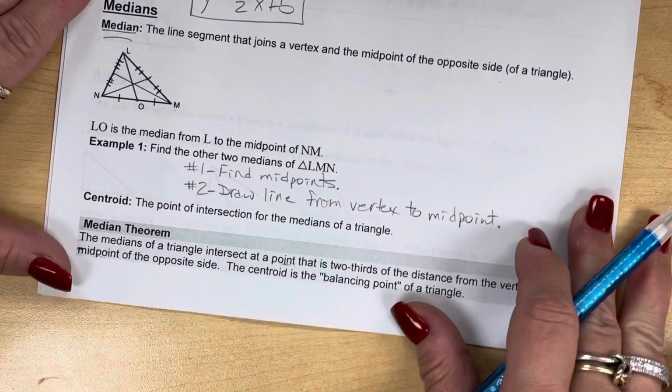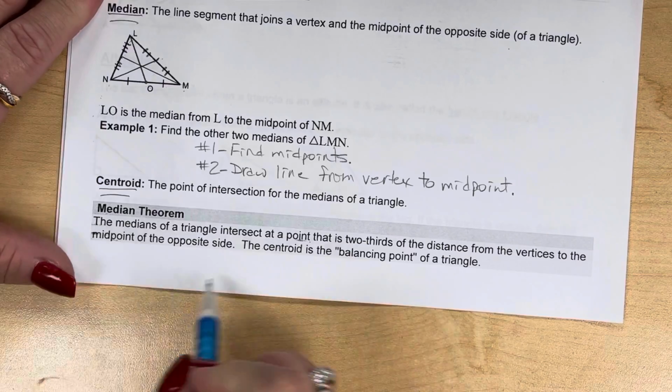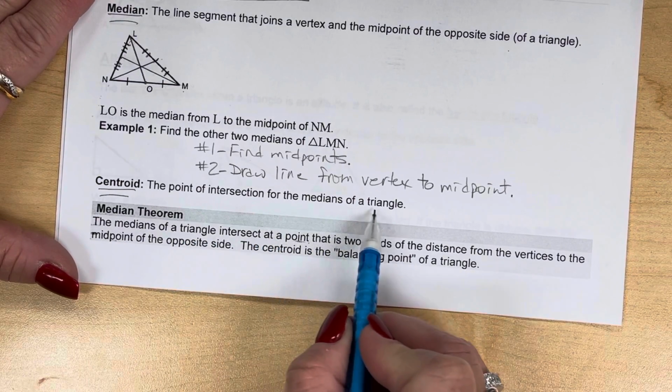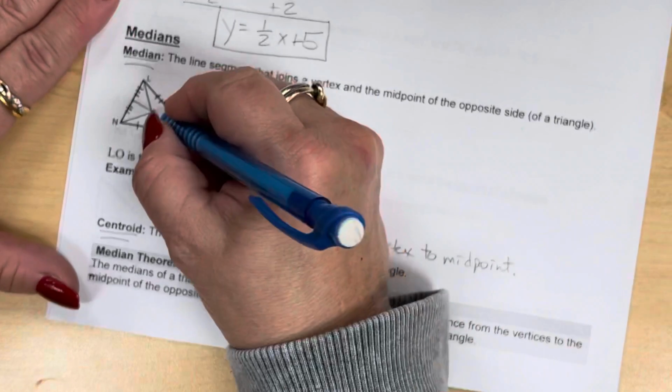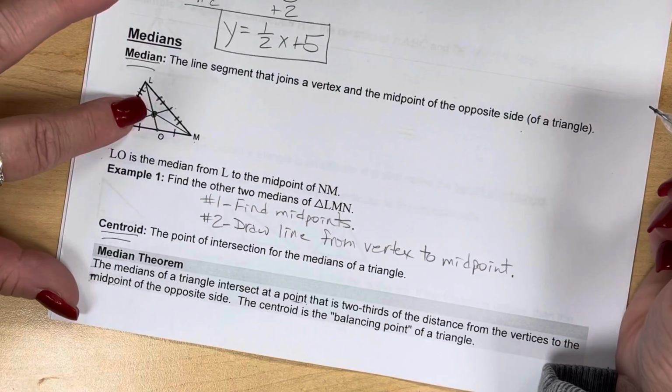Now, let's get on to the next vocabulary term, which is called a centroid. The centroid is the point of intersection for the medians of a triangle, okay? In other words, right here. This would be my centroid for that triangle, okay?